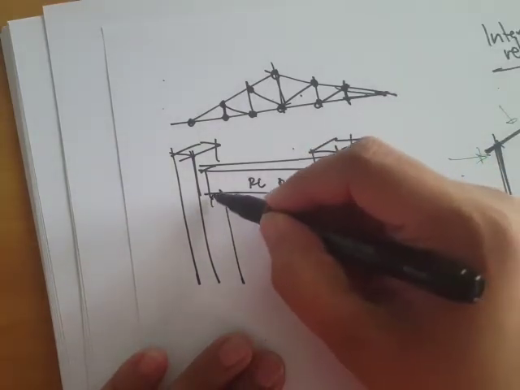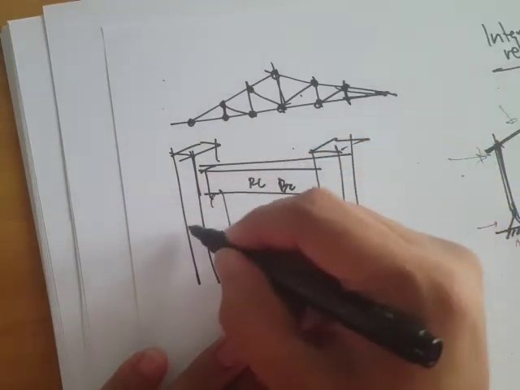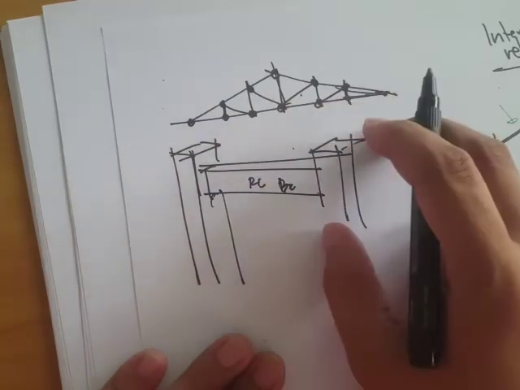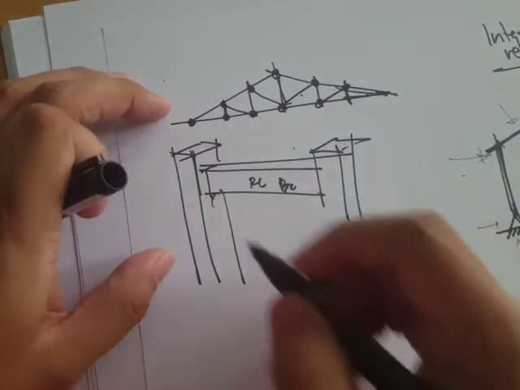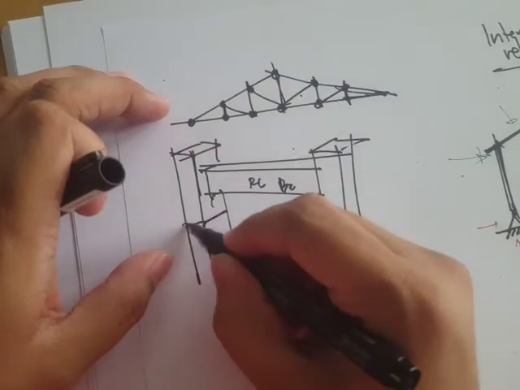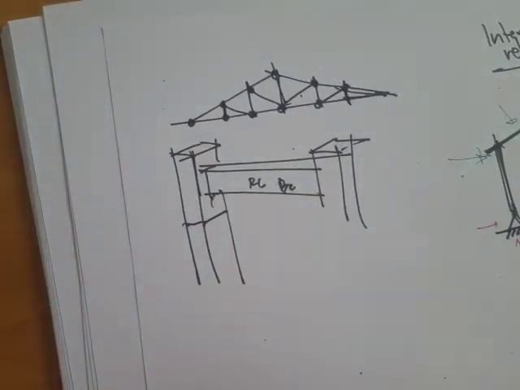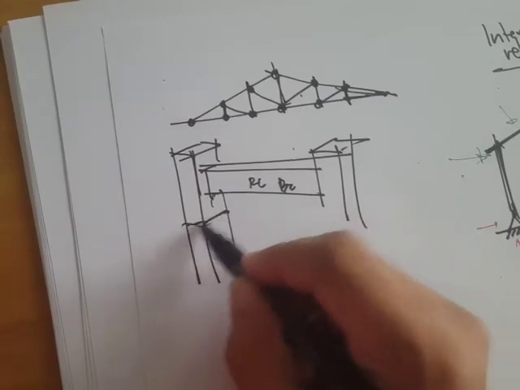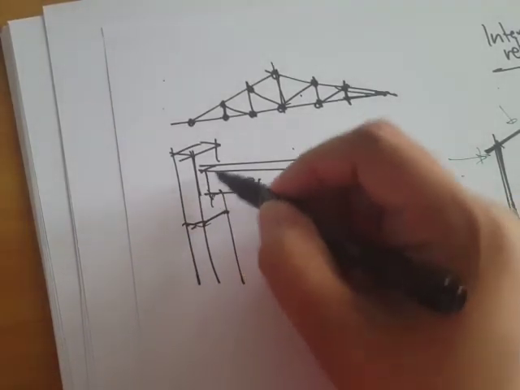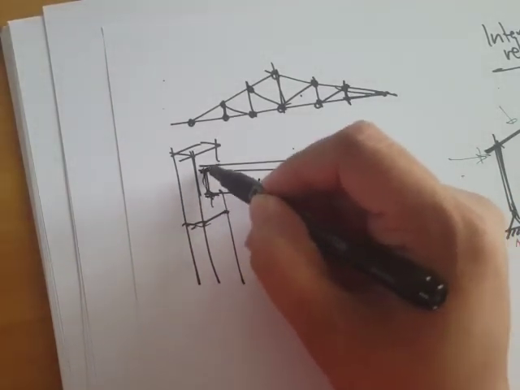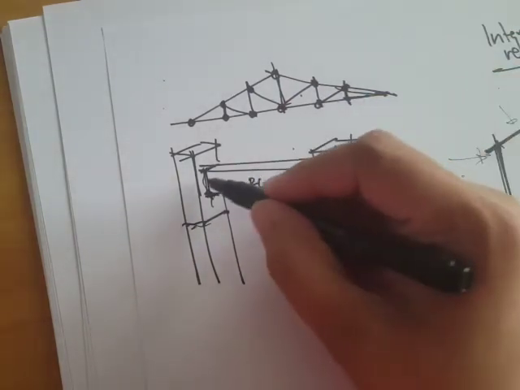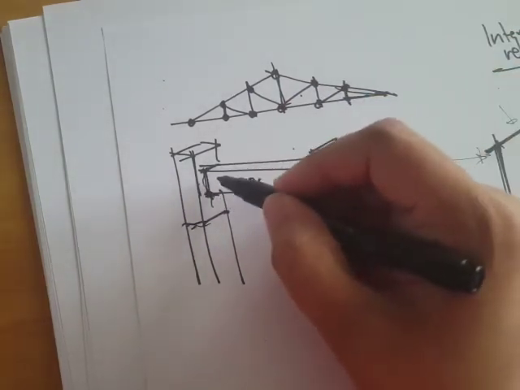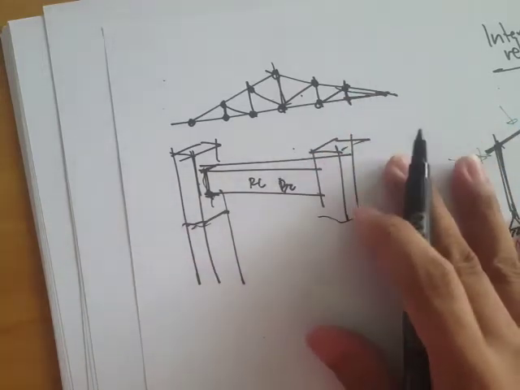It's not that it's cast in one casting, but rather probably there's some cold joint here or something. But the point here is that it makes a rigid joint. Rigid joint, fixed, meaning you can consider moments and the forces along x and along y.